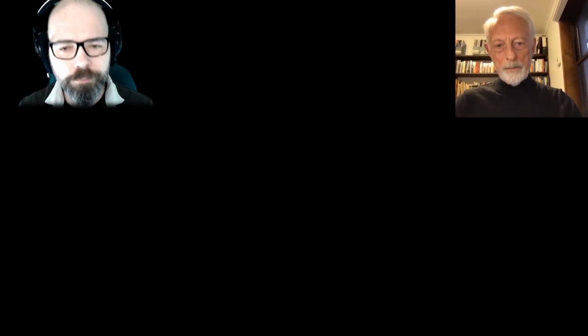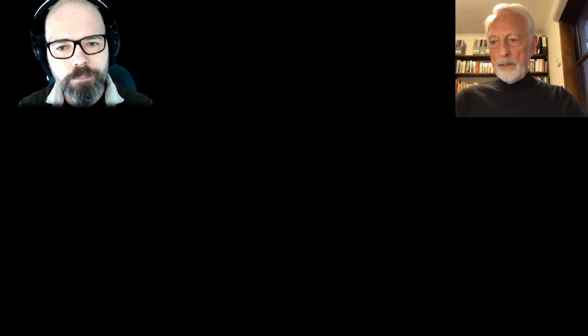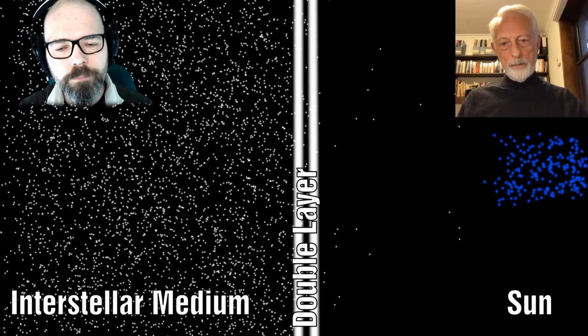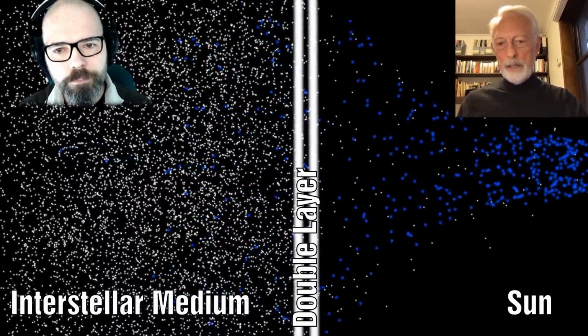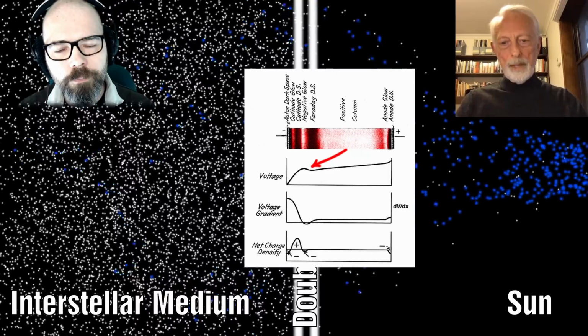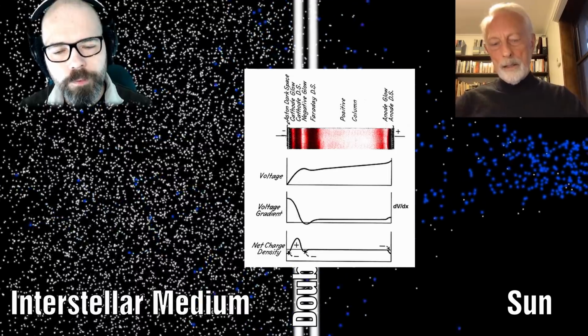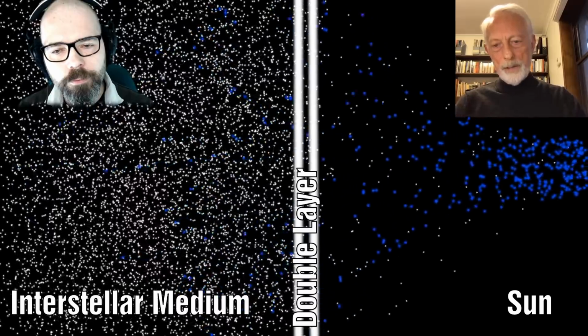Yes, there is a diagram. I think it was in the Kronos issue, of Juergens' model. And it shows that at some point in space, beyond the coronal discharge, if you like, there is a double layer formed at the cathode boundary. And the result of that is that you get a kick up in voltage, and then it drops down, and that drop is the cathode drop. And that was what Juergens was working on as being the powering potential for the sun.